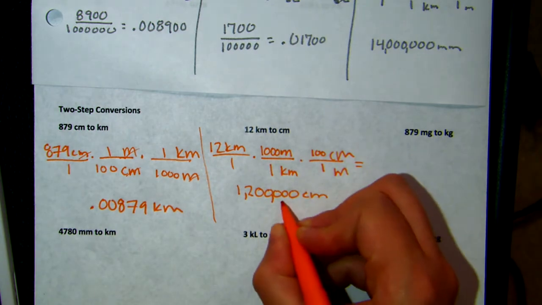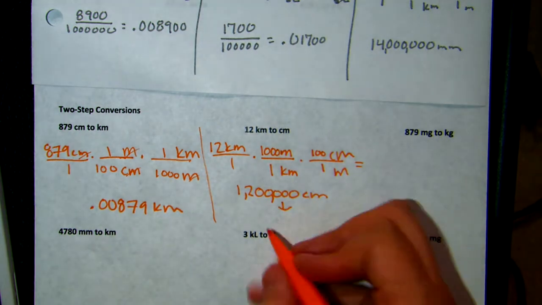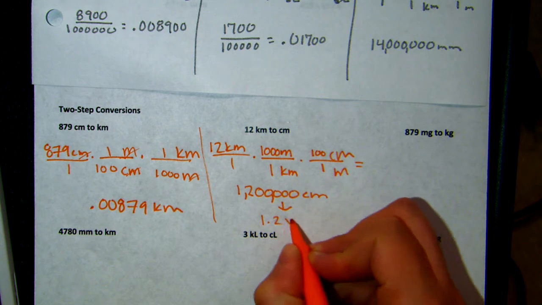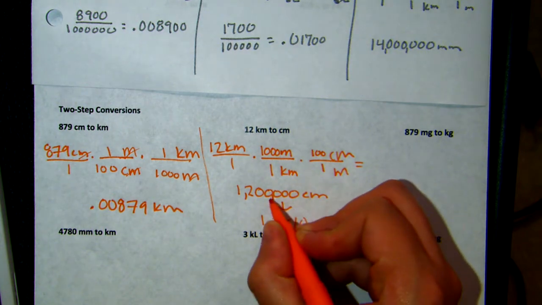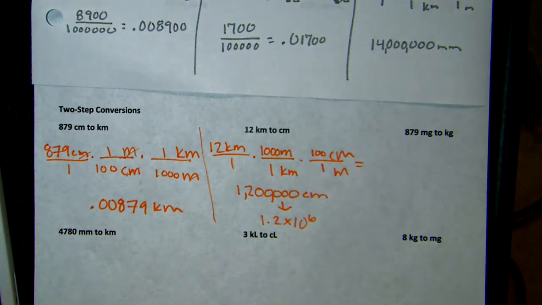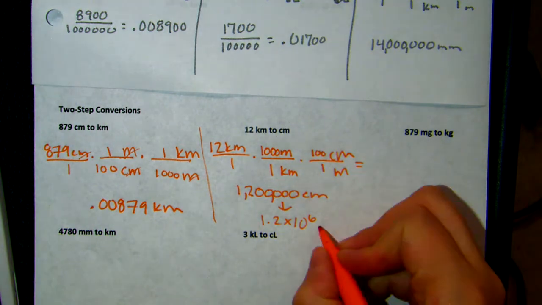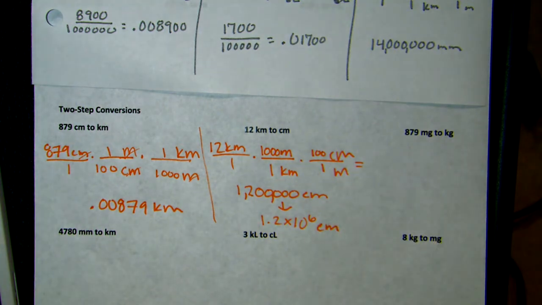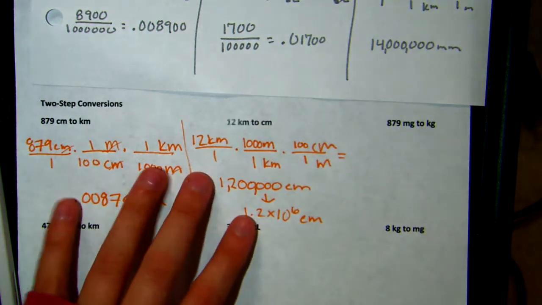That's about 1,200,000 centimeters. If we were going to write that in scientific notation, that would be 1.2 times 10 to the 6th, right? And it's a big number, so we know we want to keep it as a positive exponent. Perfect. Let's do this last one.